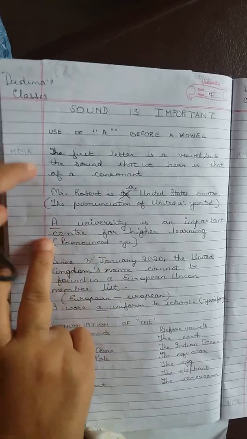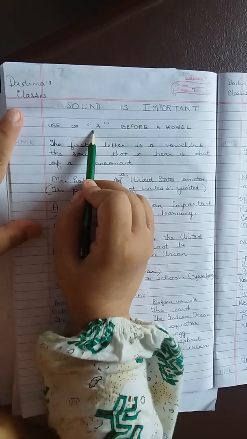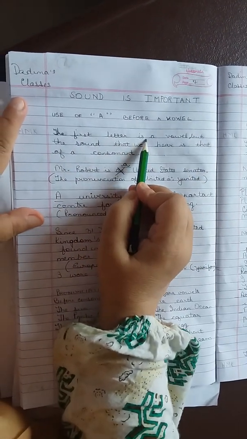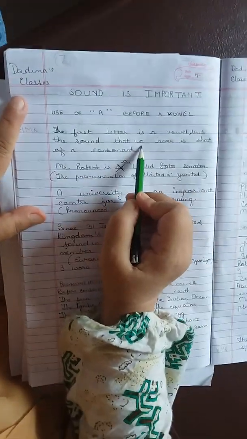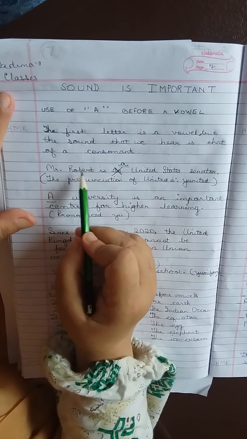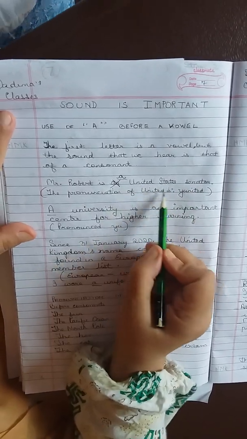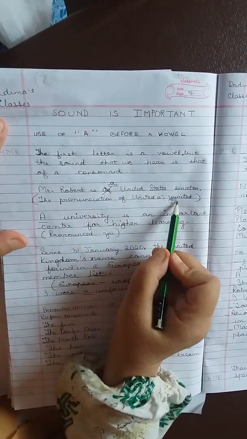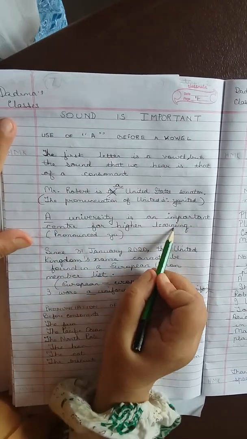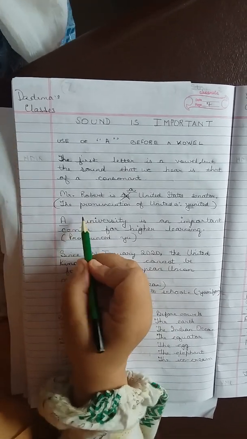I just would like to say, continue, that sound is very important and we use sometimes a before a vowel. The first letter is a vowel, but the sound that we hear is that of a consonant. So, Mr. Roberts is a United States Senator because United is pronounced as YU, United. A university is an important center for higher learning. A university, because the pronunciation is YU, Y sound.